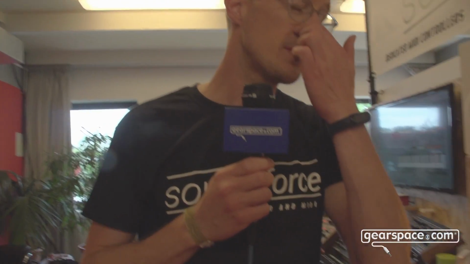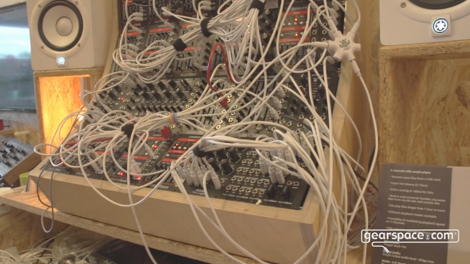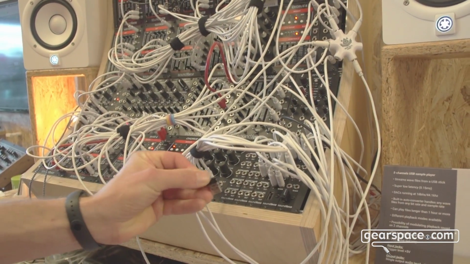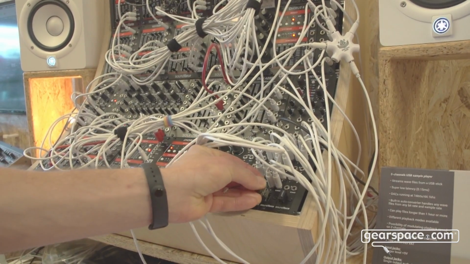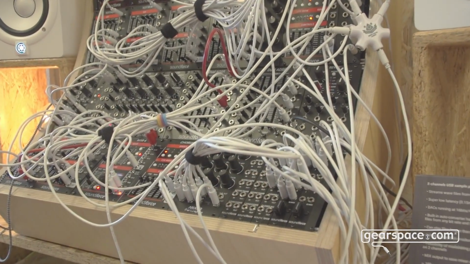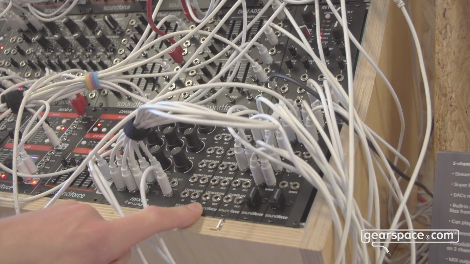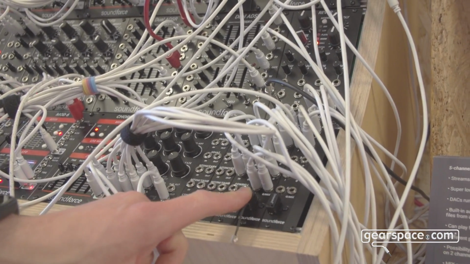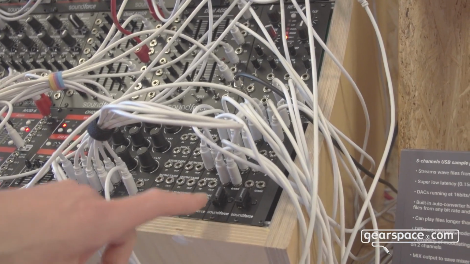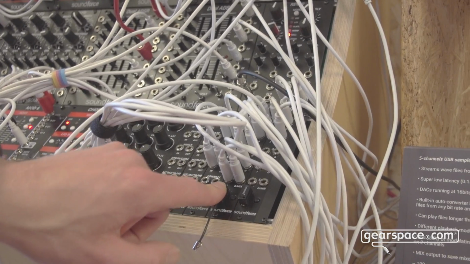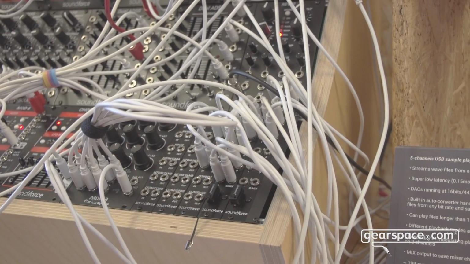I'm showing this year my new module Samples 2. Samples 2 is a 5-channel WAV file sample player with a USB stick, memory stick port and playback capabilities. It's the follow-up on my Samples module, a series of modules with USB storage of samples, 5 channels, and an output which is a mix output, actually summing all the unpatched outputs from channel 1 to 4 together.